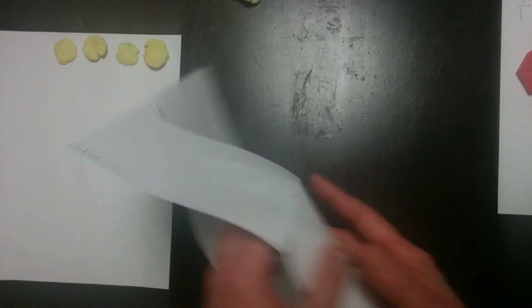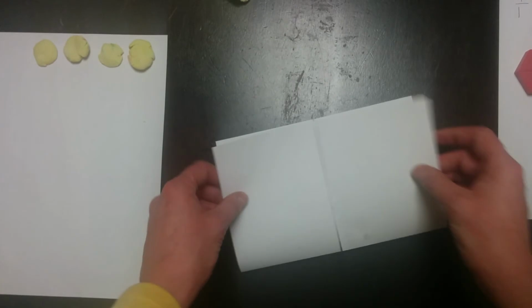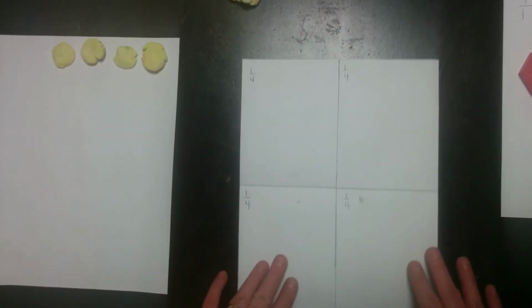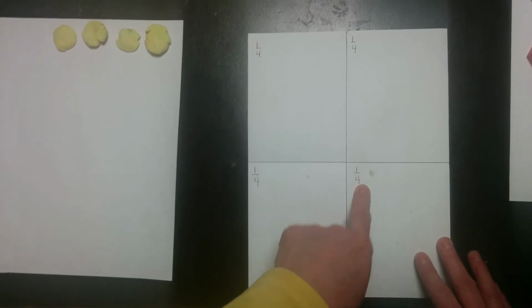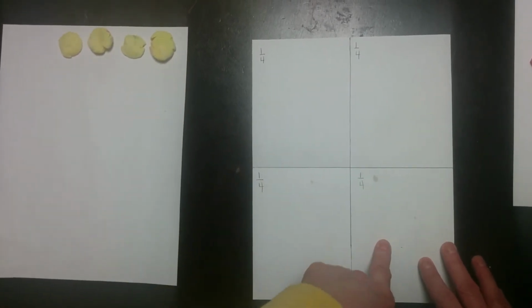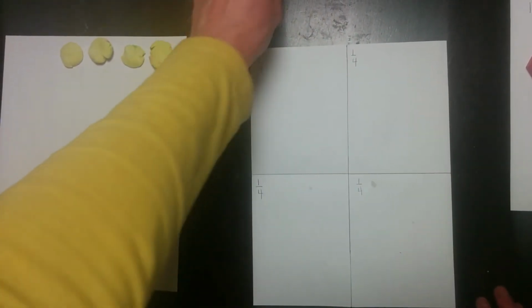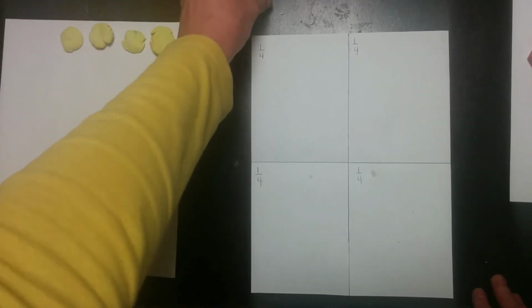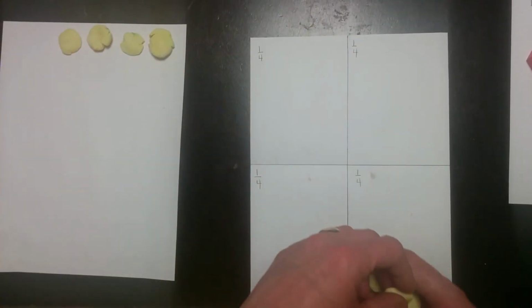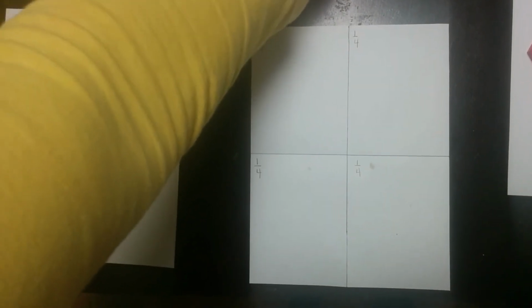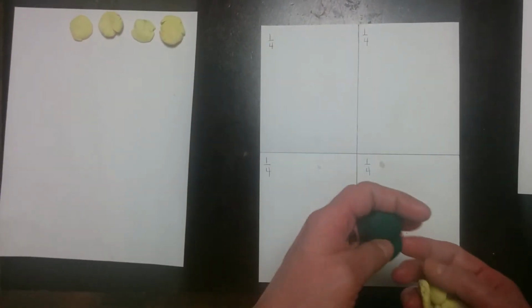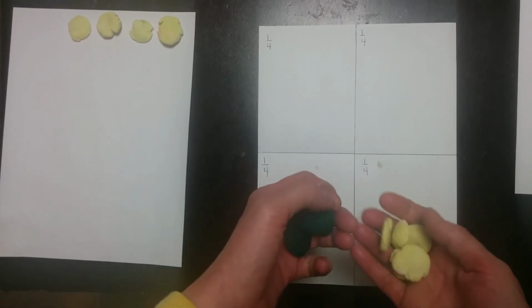So we can do the same thing. We'd fold the paper in half again, have the child fold the paper in half, and write 1/4 on each 1/4 segment of this whole. And then we can do something like, I have 12 circles, and 3/12 of them are yellow.